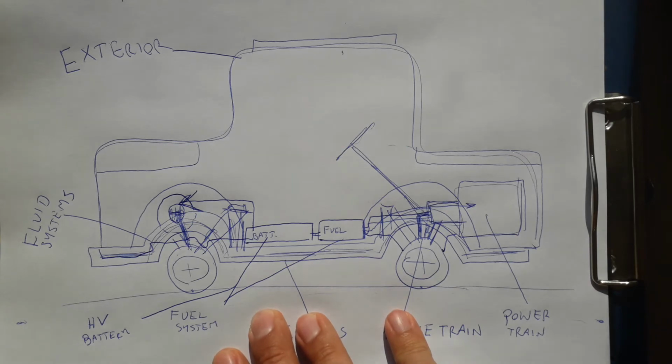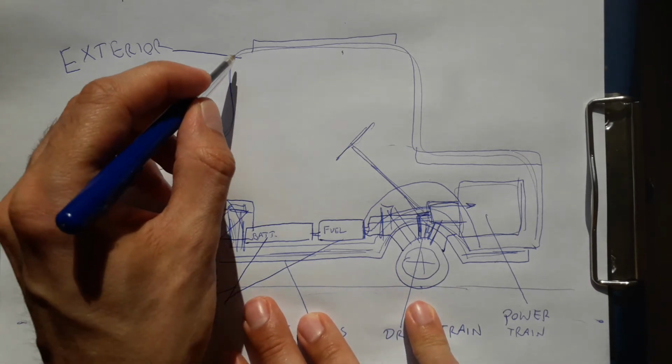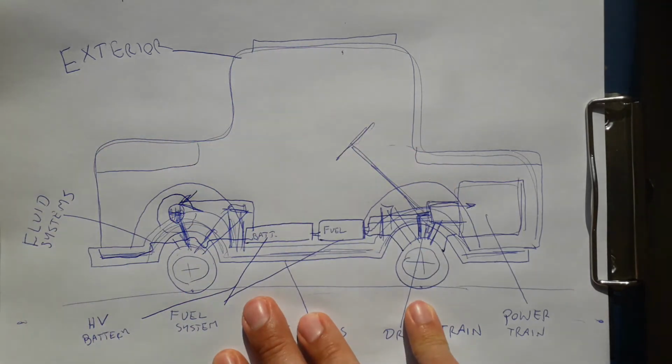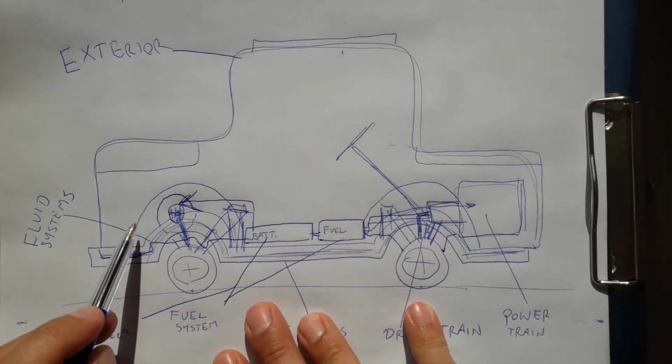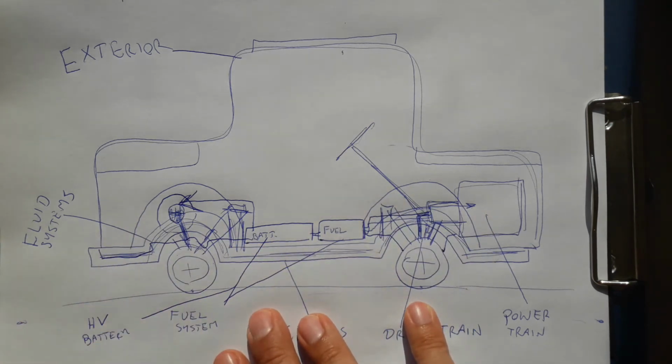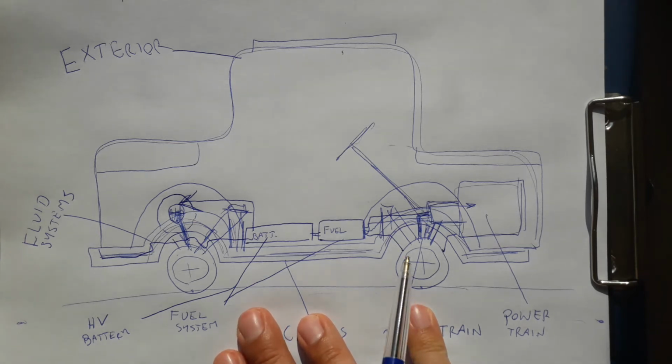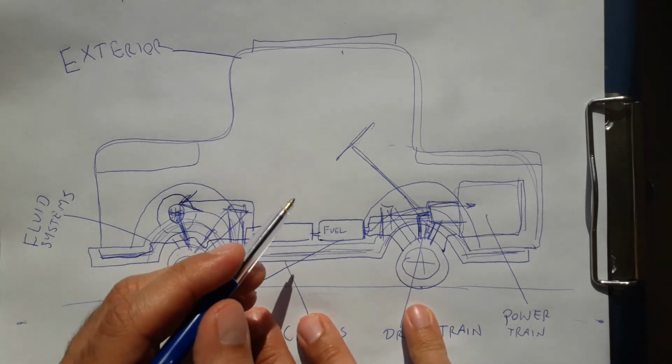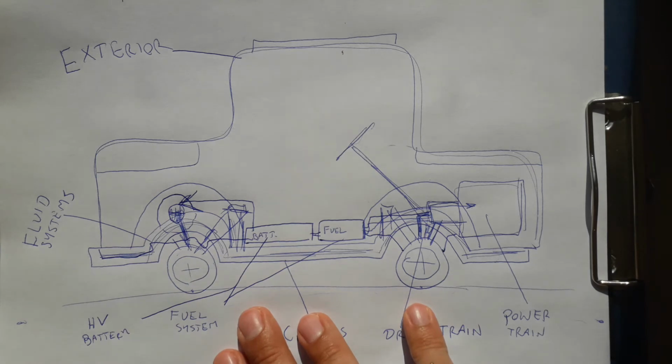Now, the exterior is of course protecting the inside of the car of all the atmospherical things, of all the influences that could harm the systems that are inside, and as well the people that will be inside.